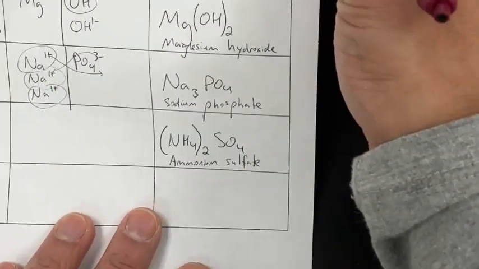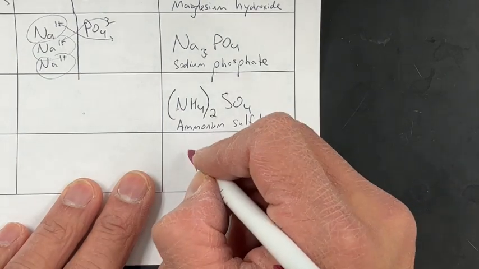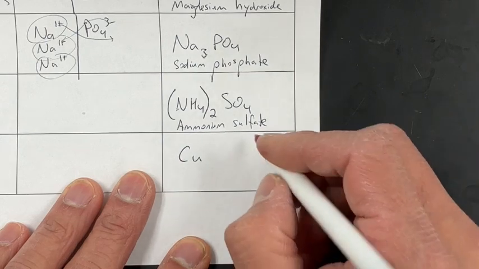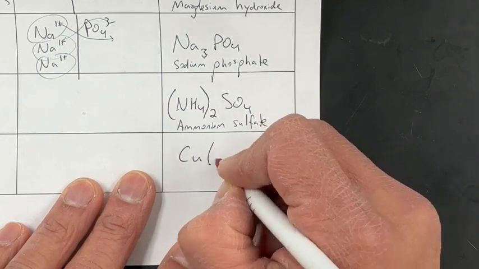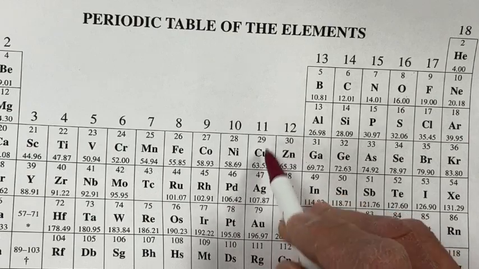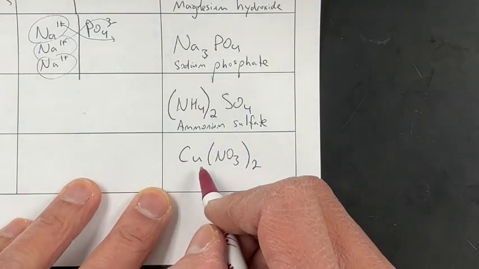For instance, if I had something like copper, Cu, and I had NO3, 2. And copper is one of those elements that's in the middle of the periodic table. It's a transition element, so it can have a variety of charges. And I wanted to figure out what the copper charge was.